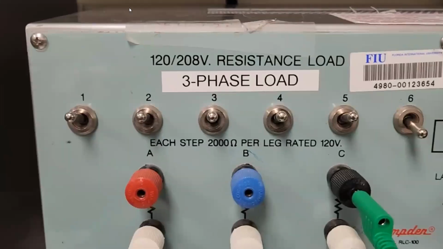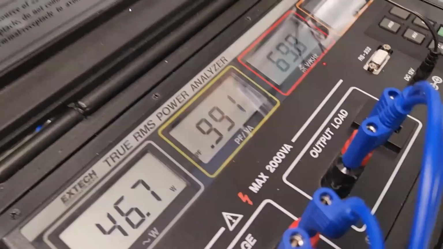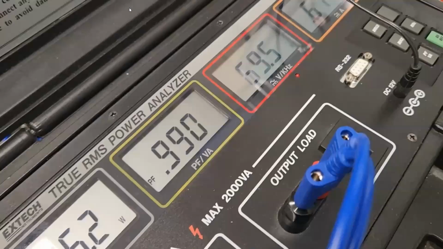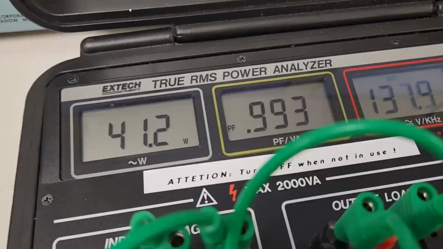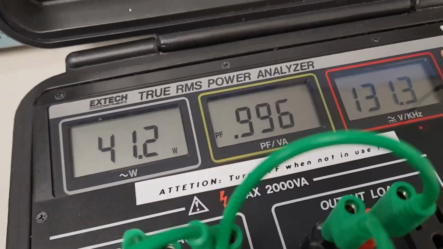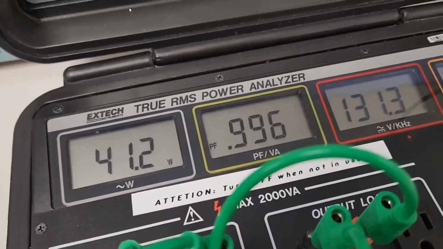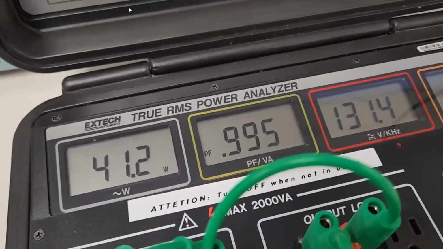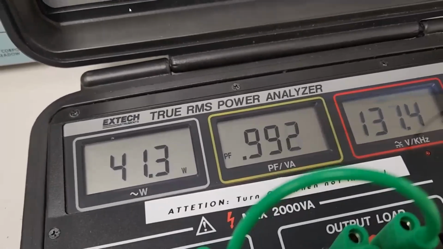We switched on the fifth one. Input power is 46.7, power factor is 0.99, and here is the secondary side. That means 41.2 is the output power, and power factor is 0.993.